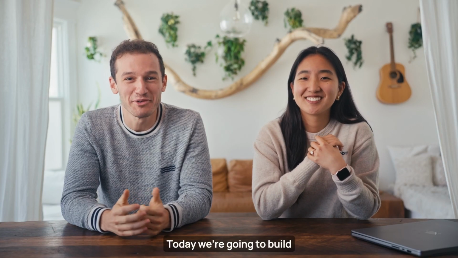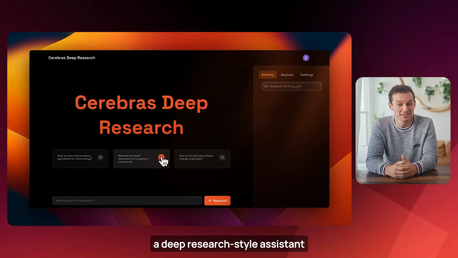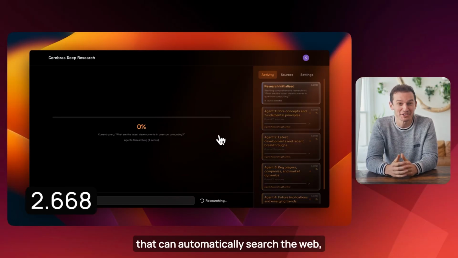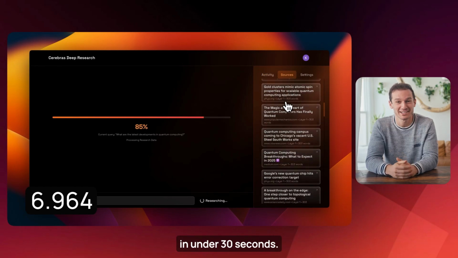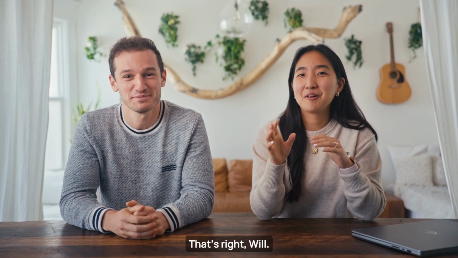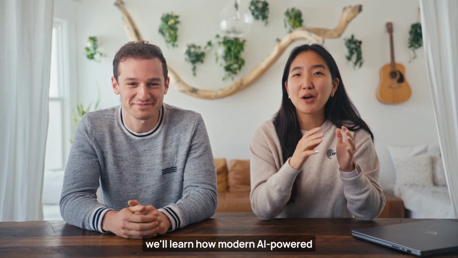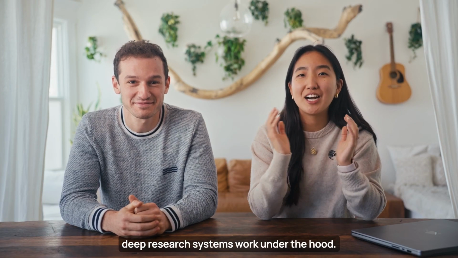Thanks, Sarah. Today we're going to build something pretty cool, a deep research style assistant that can automatically search the web, analyze multiple sources, and provide structured insights in under 30 seconds. We'll code it up with you. That's right, Will. By the end of today, we'll learn how modern AI-powered deep research systems work under the hood.